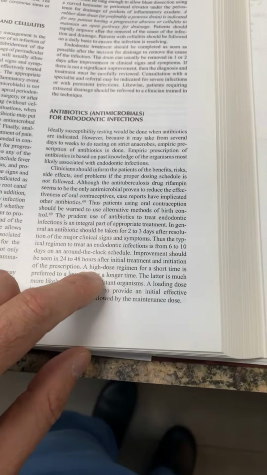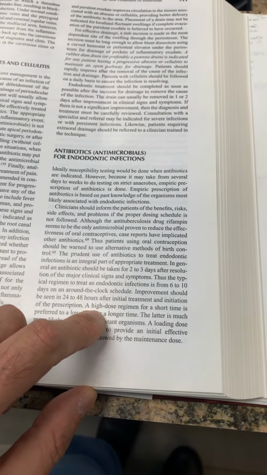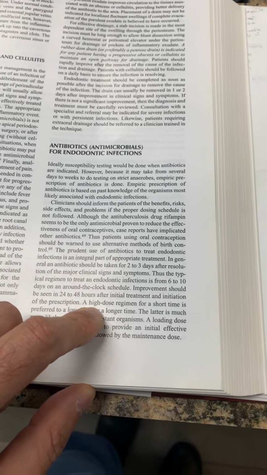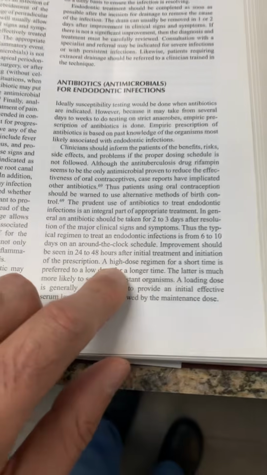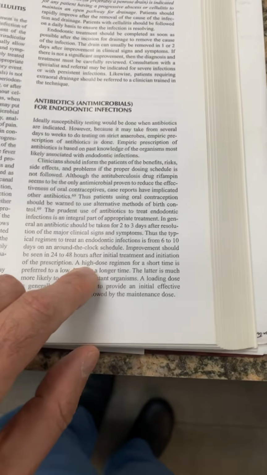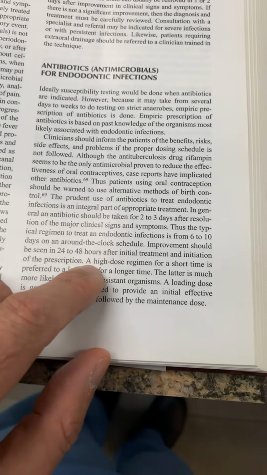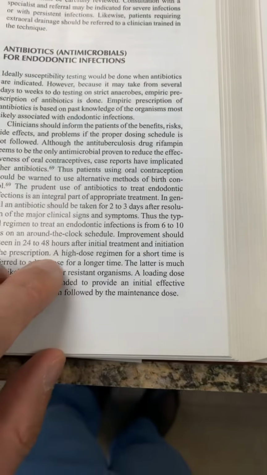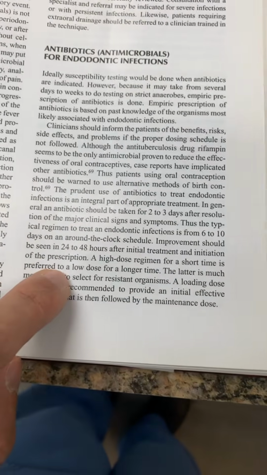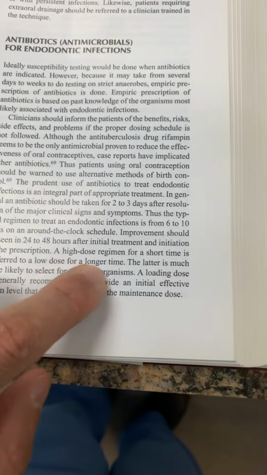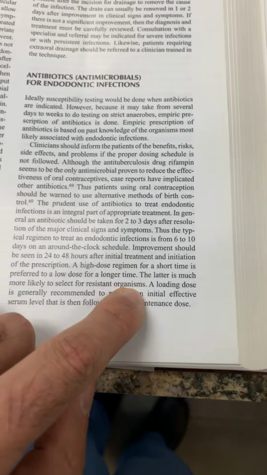Remember the case that I presented the other day? The clinician had put the patient on 250 milligrams of amoxicillin to be taken twice a day for 10 days. All right. Here you go. And I was so frustrated. I was so upset with this clinician. Here we go. I know this book by heart. All right, so here we go. A high dose regimen for a short time is preferred to a low dose for a longer time. The latter is much more likely to select for resistant organisms.